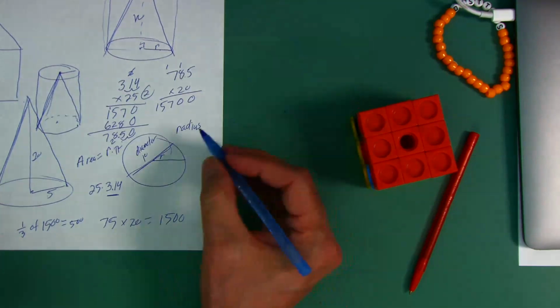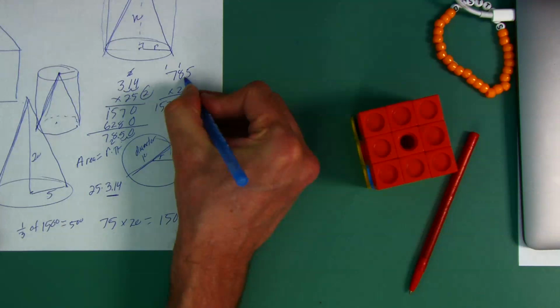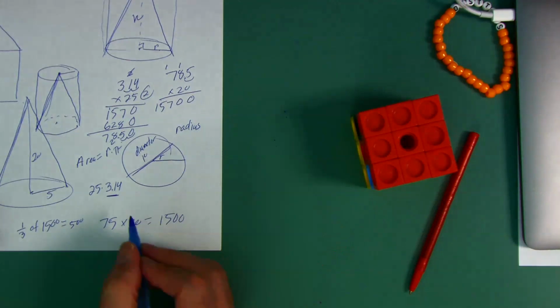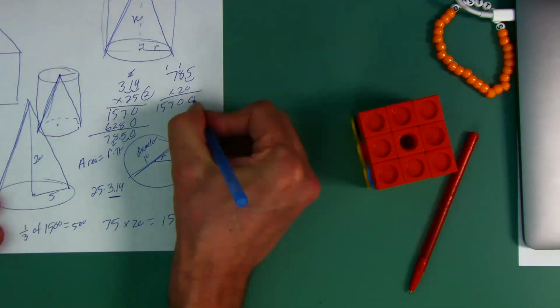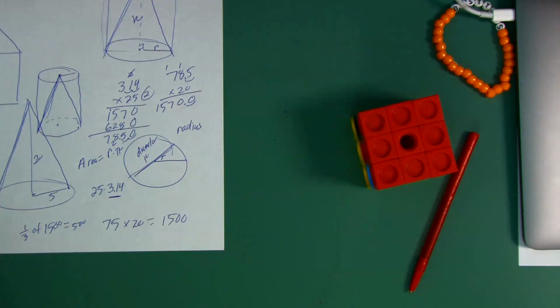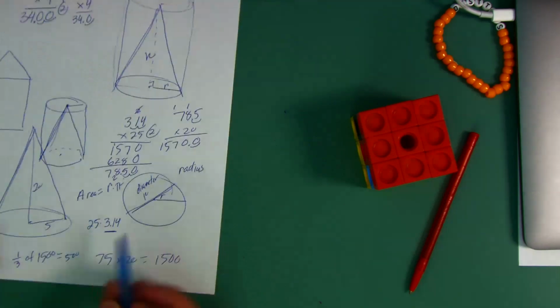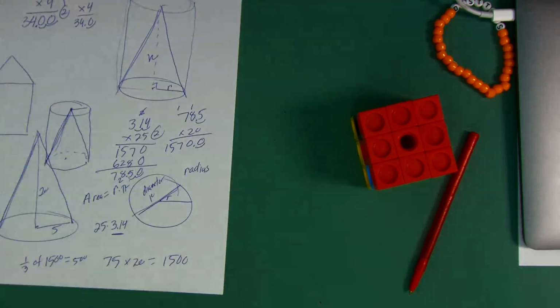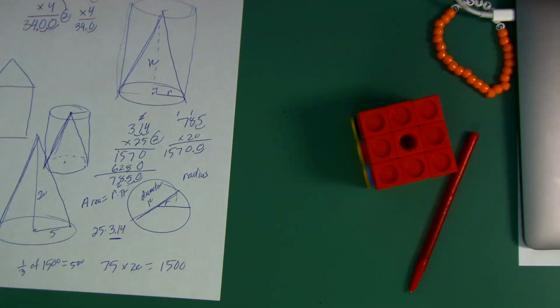Now, I got to go back to my problem. That was 78.5. So I moved the decimal over once to start my problem. I have to go back once to get my answer. That's 1,570. And that looks like what you got. Yeah. And then the next thing you're going to do, since this is volume, we're talking about cubic units. So if it was inches, it'd be cubic inches. Okay. Let me go check out your other problem.